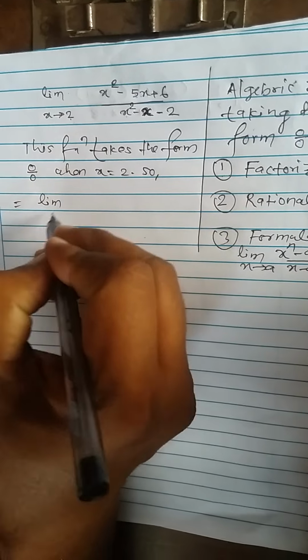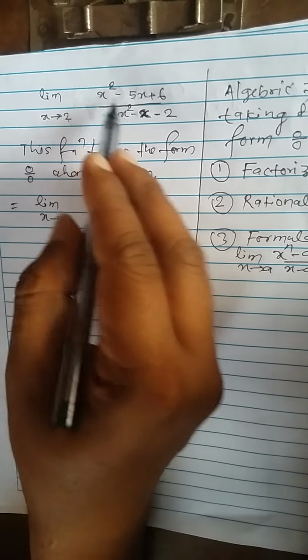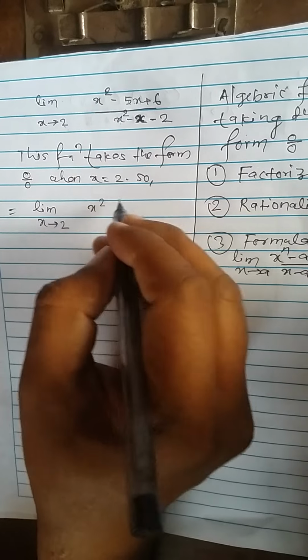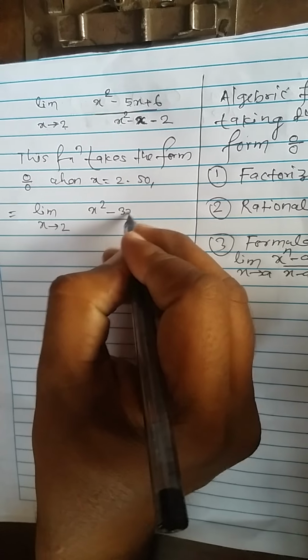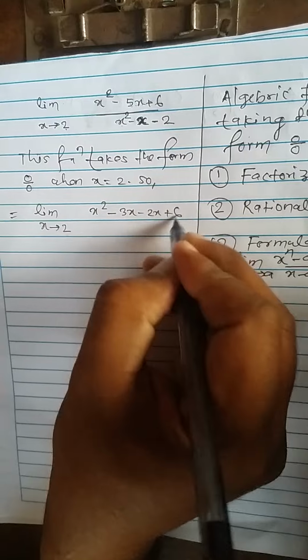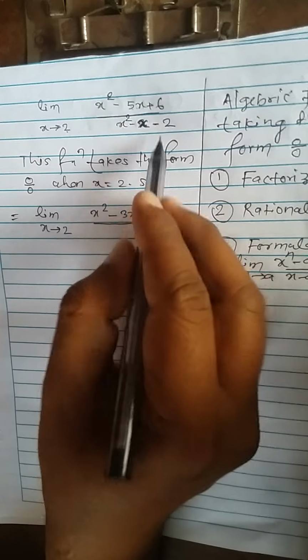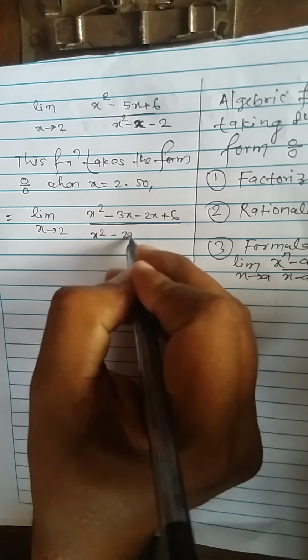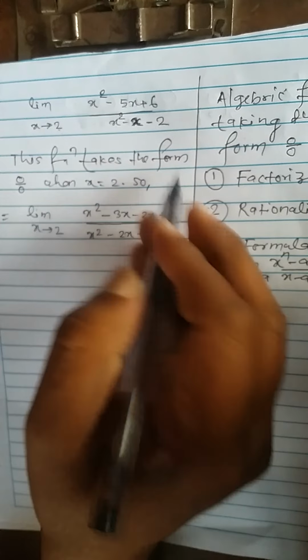This is limit x approaches to 2 as it is. Let us factorize this one. This becomes x square minus 5x can be written as 3x minus 2x plus 6 as it is. Downwards also, x square minus x minus 2 can be written as x square minus 2x plus x minus 2. We have simply factorized first into last factor.